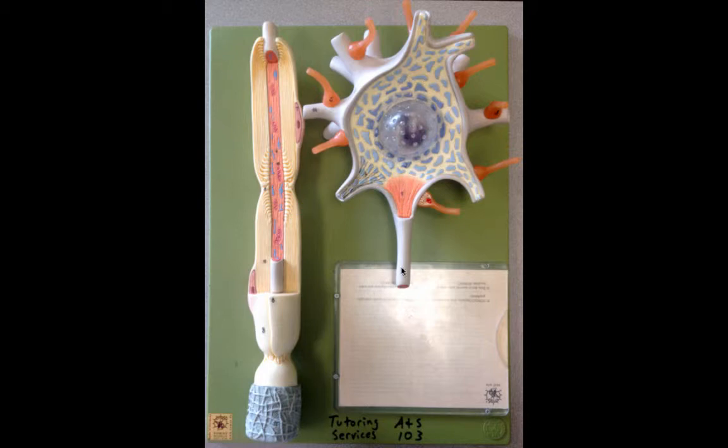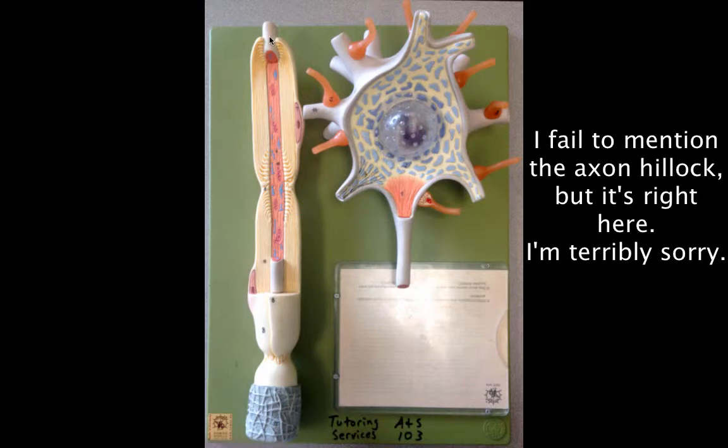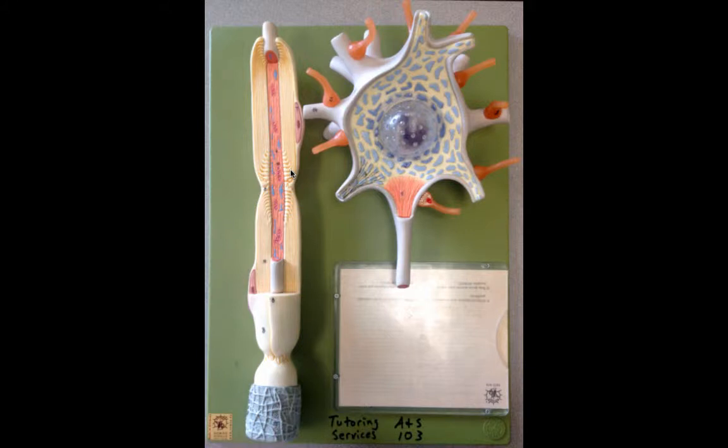I'm now going to move on to the axon, which again we saw right here, and then I want you to take this part and visually connect it right here, because that's really what's happening. This neuron that we're looking at, before I go any further, I want you to know that this is a neuron in the peripheral nervous system.